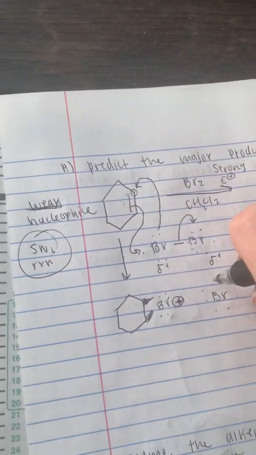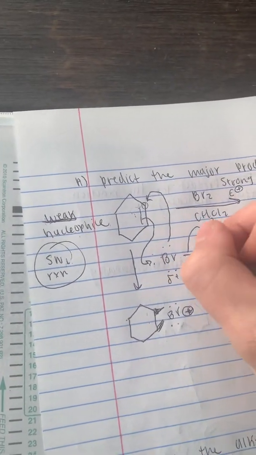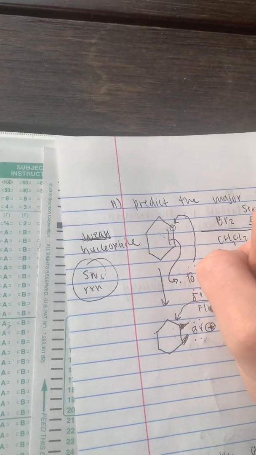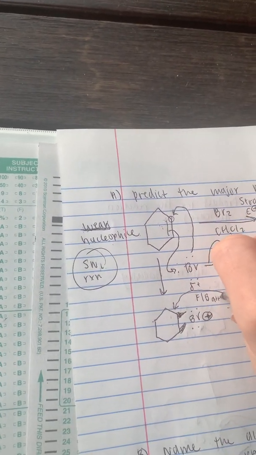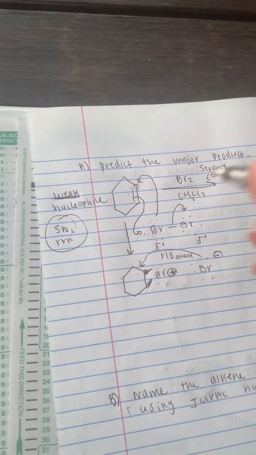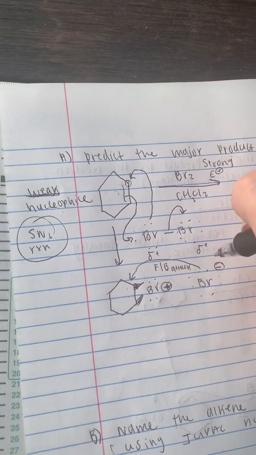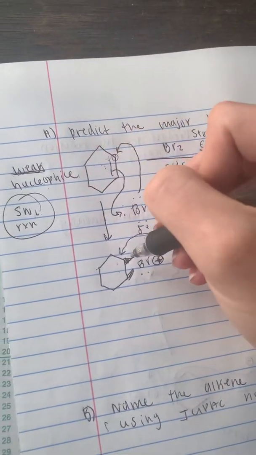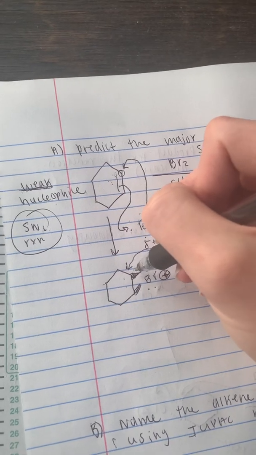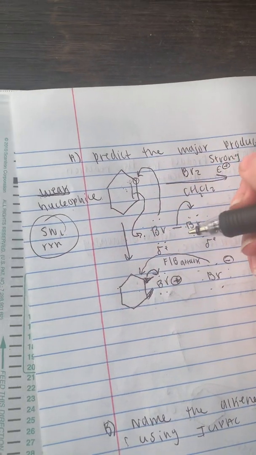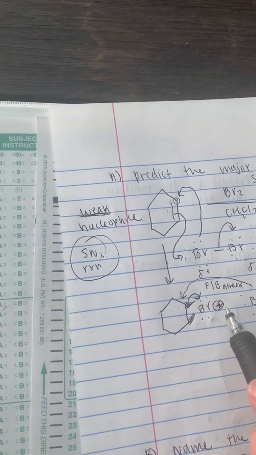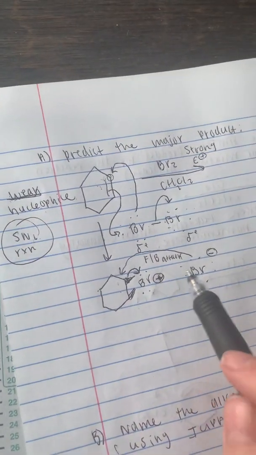So it's going to pull these electrons over here in what is known as a front and back attack. It's going to pull here, and to keep the correct octet fulfillment, this bond right here has to break. So this is going to once again go onto the bromine, and the problem is that we can do this one of two ways.